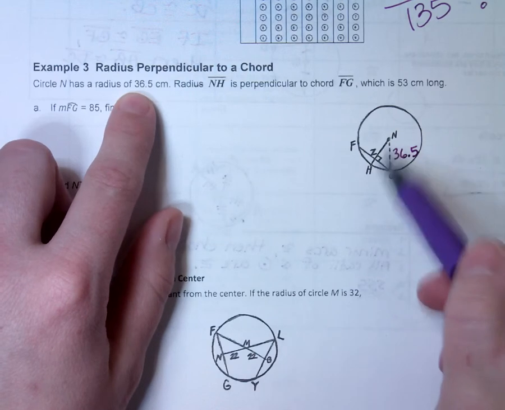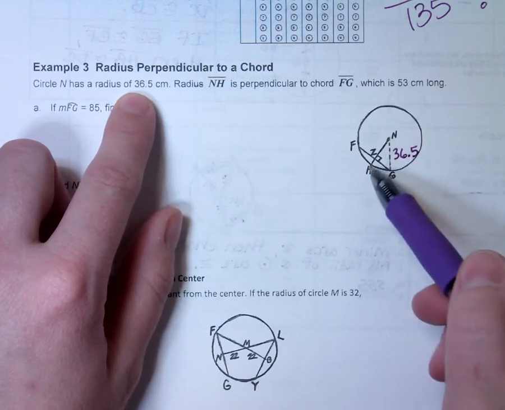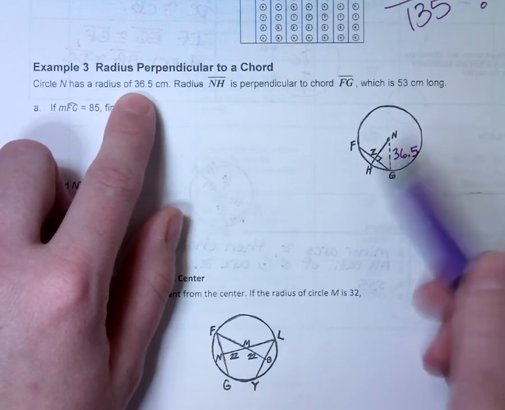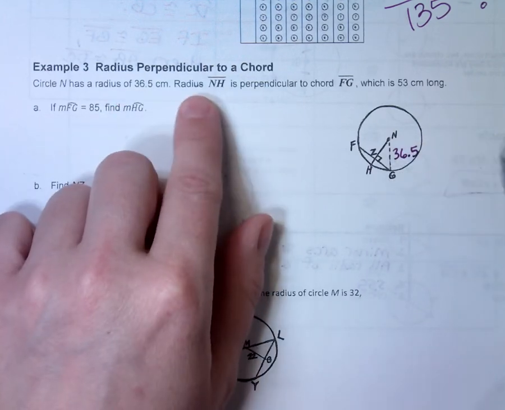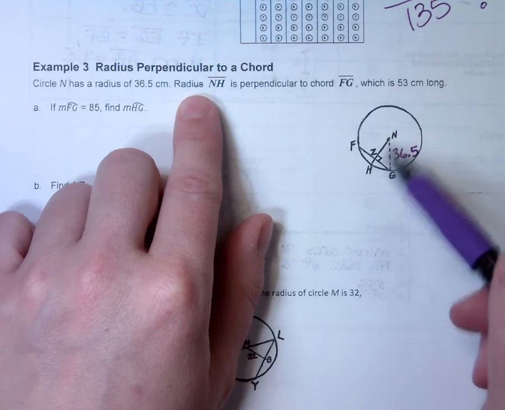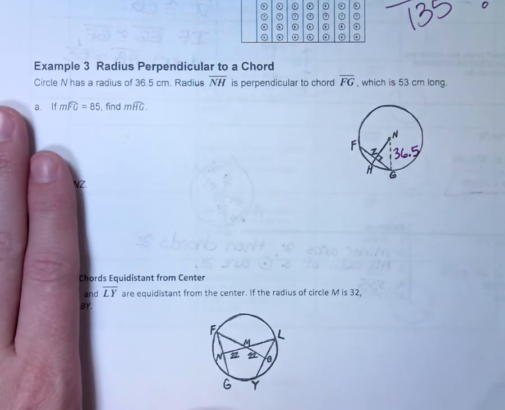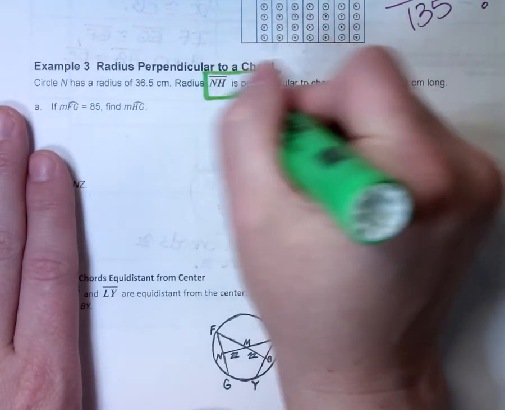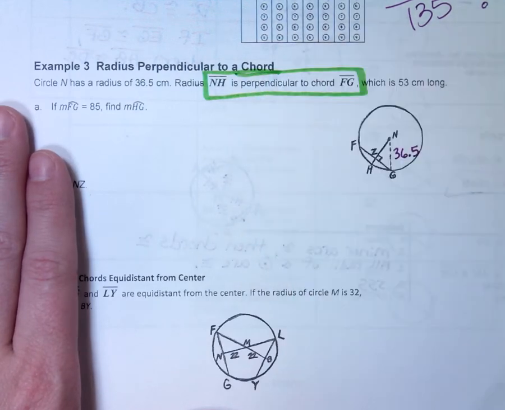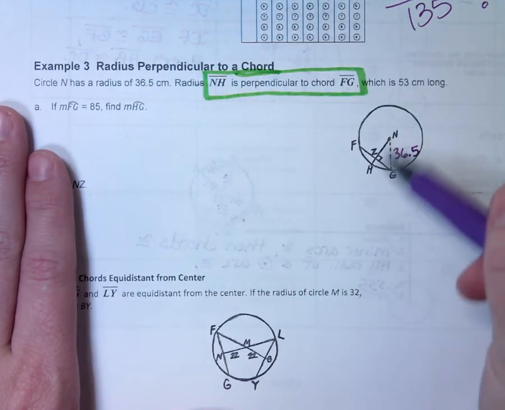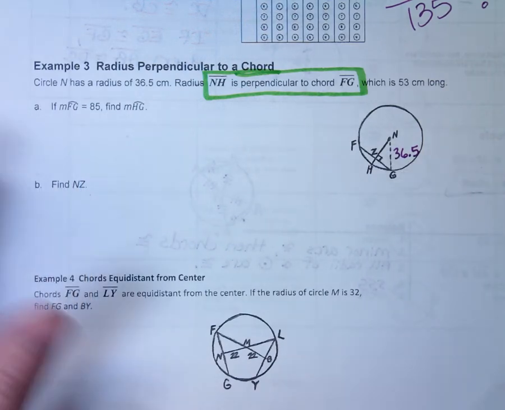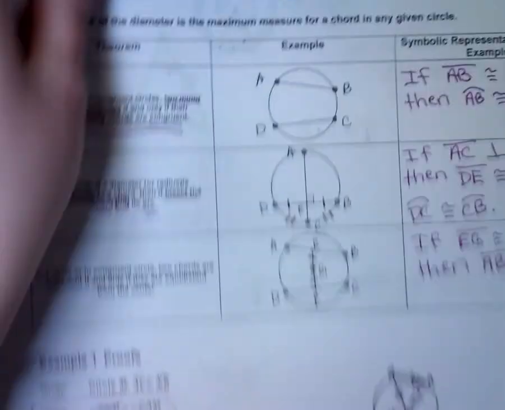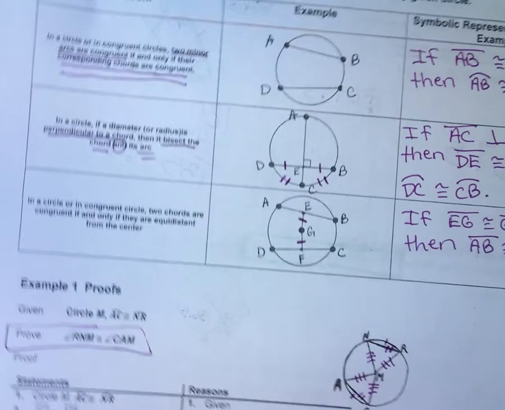I'm going to hang on to the HN for a second because it doesn't make it real pretty to write that that's 36.5, but I do know that NG is 36.5. Then it says that radius NH is perpendicular to chord FG. We learned something just a minute ago on the front page about that. If you have a radius or a diameter perpendicular to a chord, what did we learn? Let's go back and look. They have the 90-degree angle and it bisects.